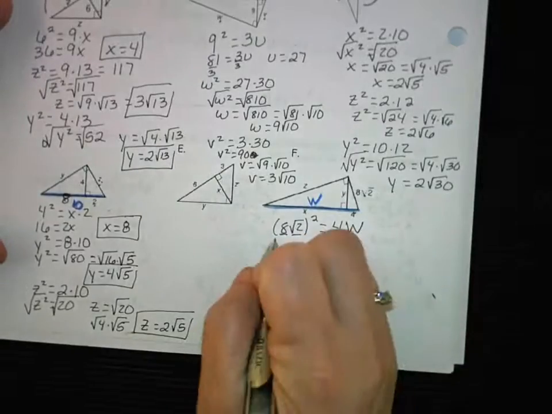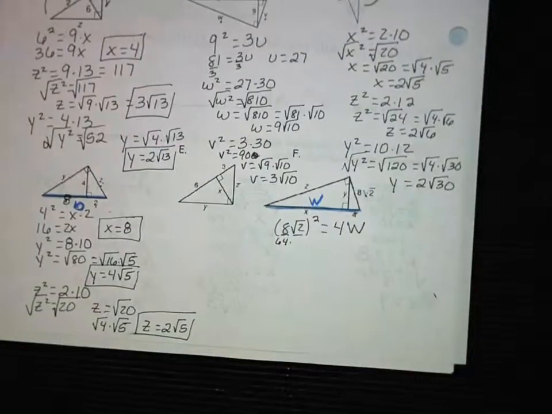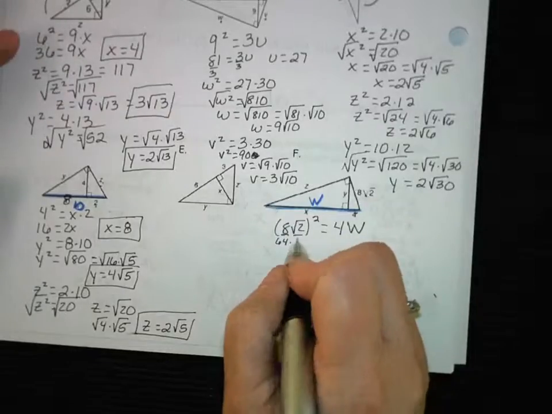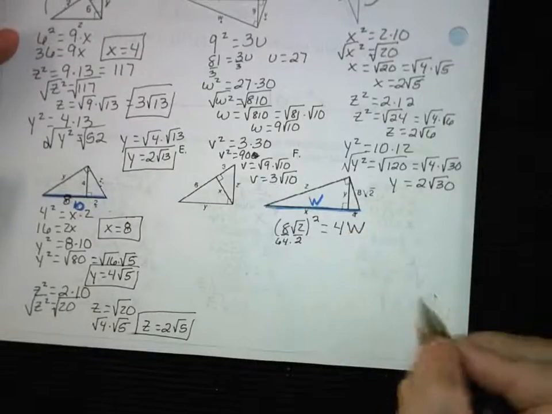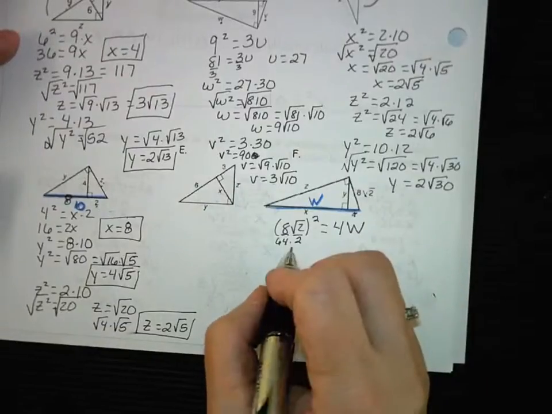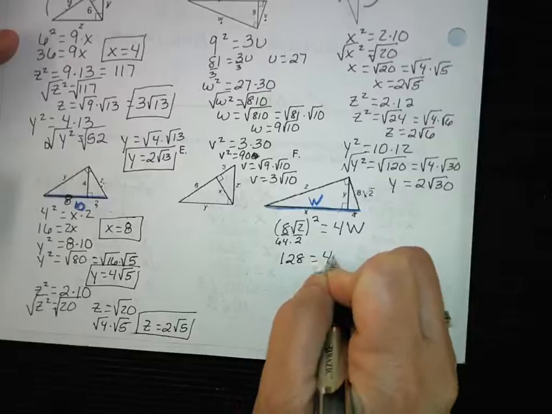8 squared is 64. Square root of 2 squared, do it on your calculator if you need to. Square root of 2 squared is 2. 64 times 2 is 128 equals 4W.